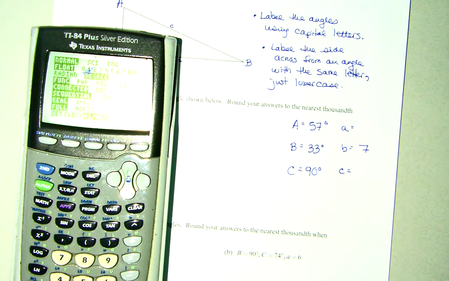Yeah, I don't know. Actually, I got it. You want it in radian mode? I want it in degree mode.